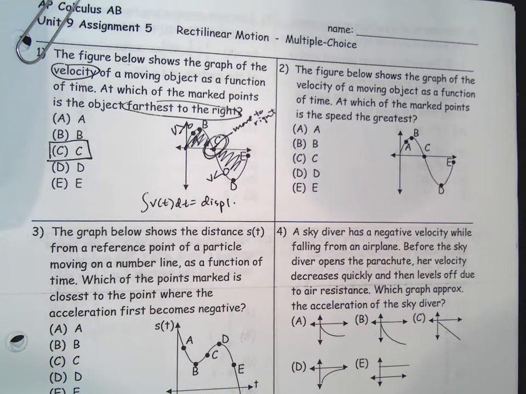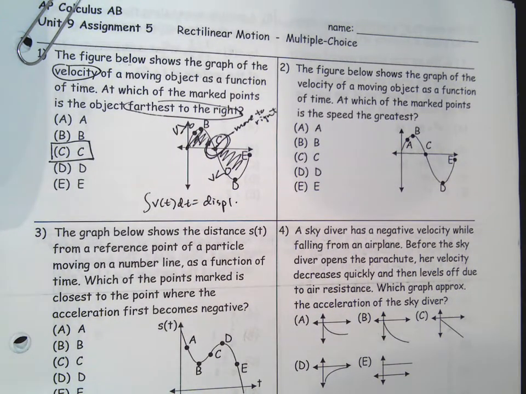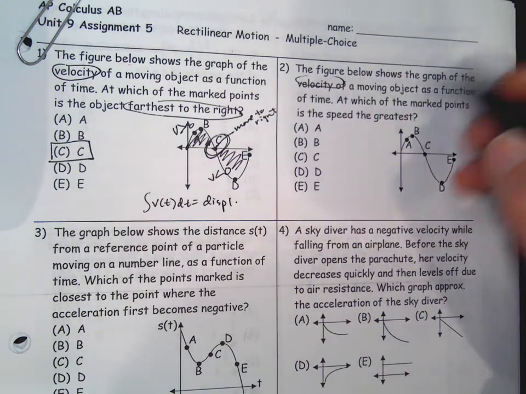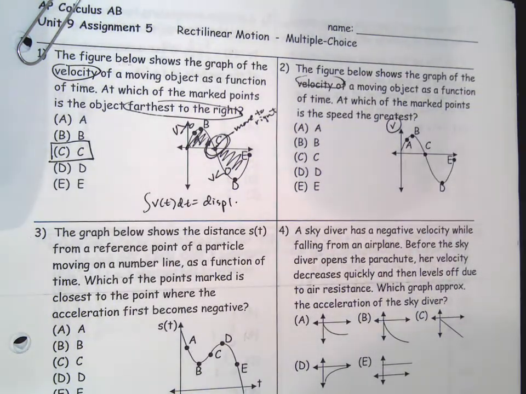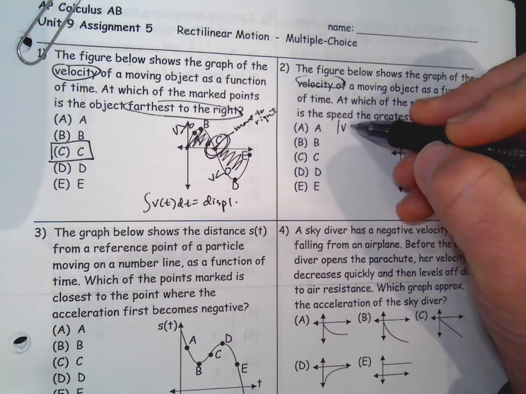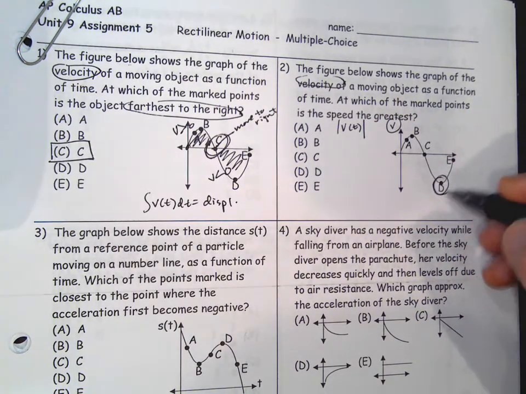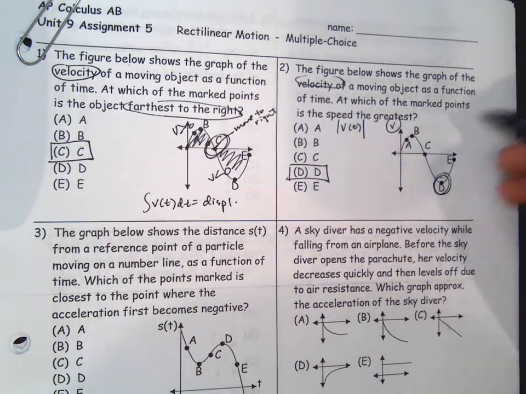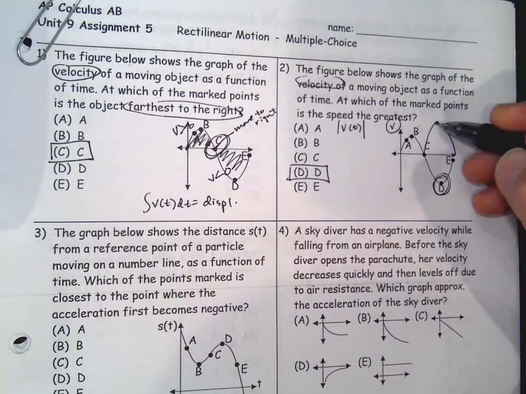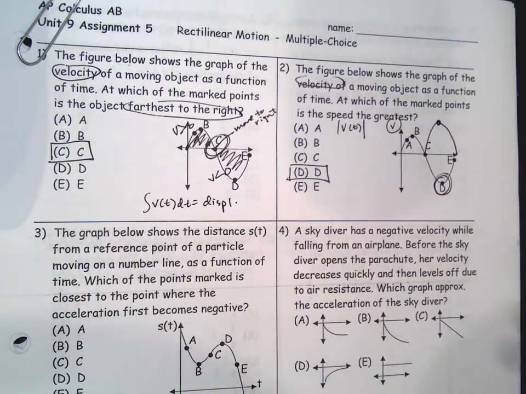2. Figure below shows a velocity graph. At which of the marked points is the speed the greatest? Now, speed is the absolute value of velocity. So where's the graph the highest? Right here, D. Because it's absolute value. I'm looking for the biggest speed. So it's going to be D.